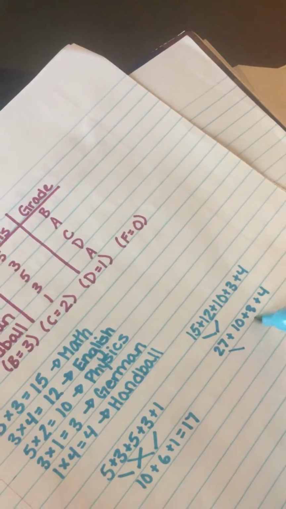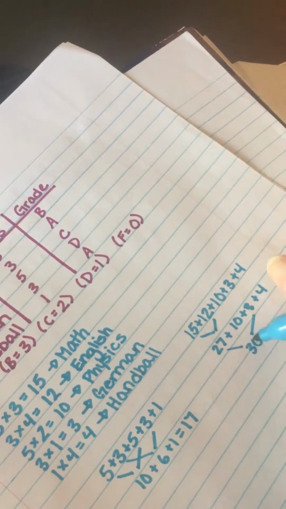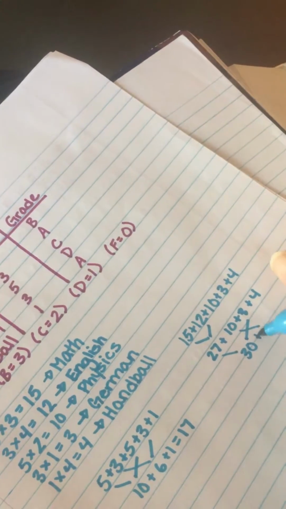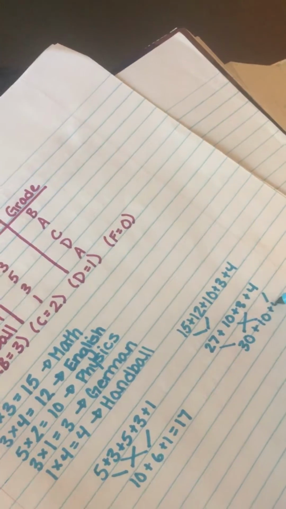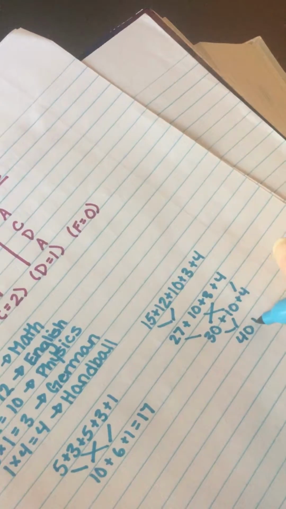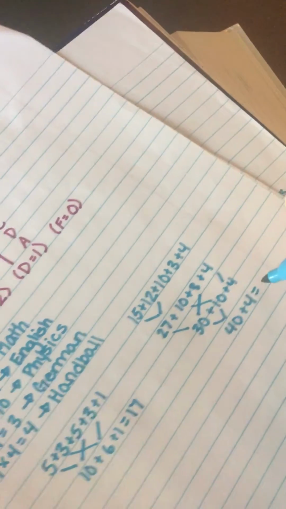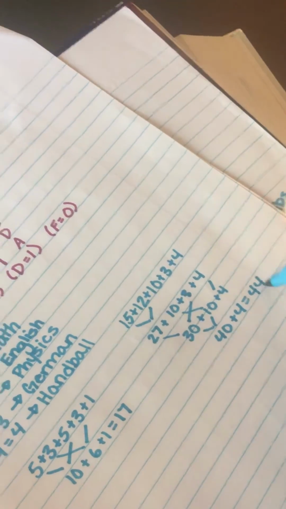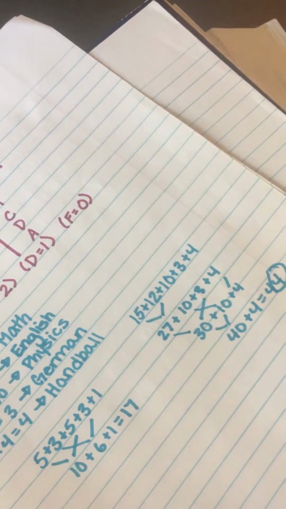We've got a 27 and a 3, which is going to give us an even 30, so let's take that. And then let's add in that 10, and then add in that 4. So we've got 30 plus 10, which is 40, plus 4, which is 44. Now we've got the total amount of GPA credits that he has.